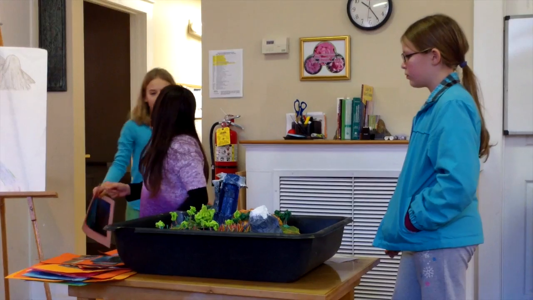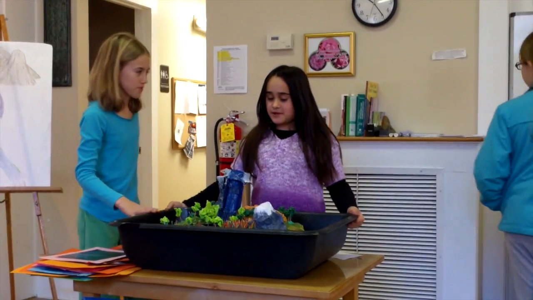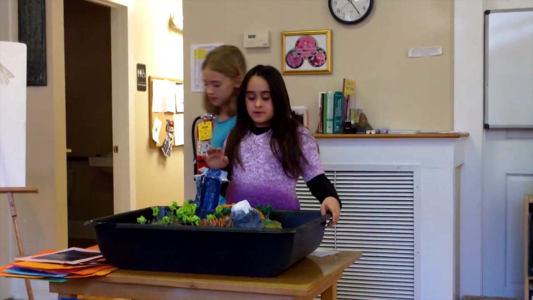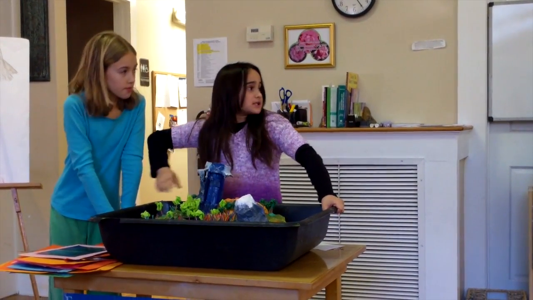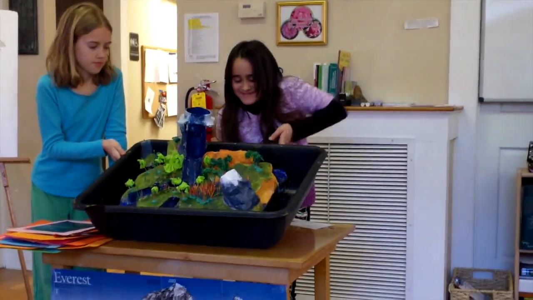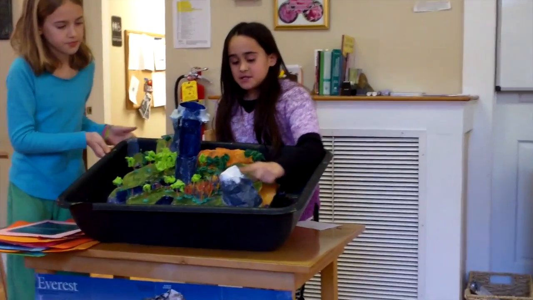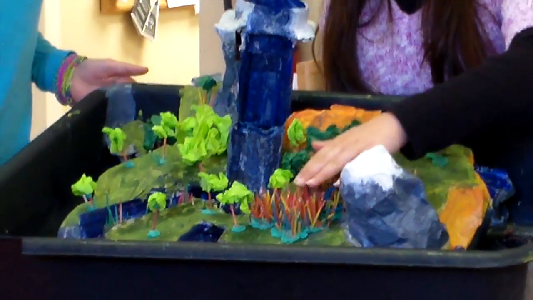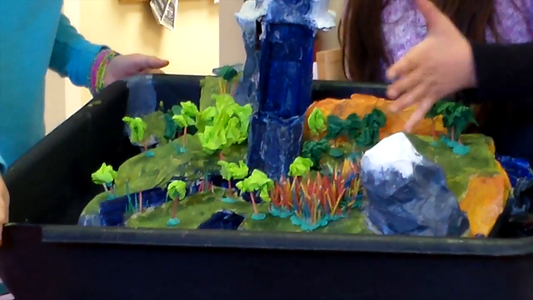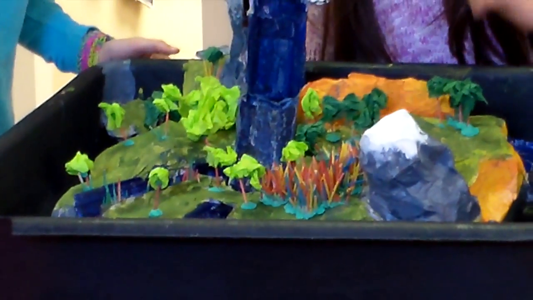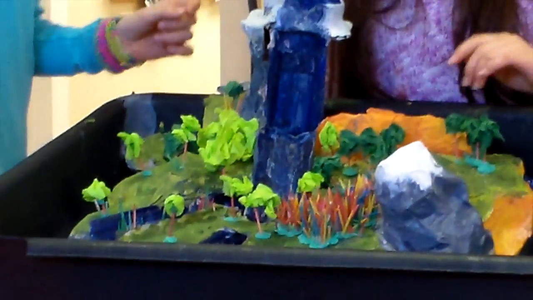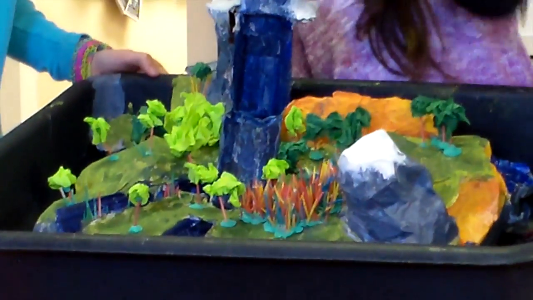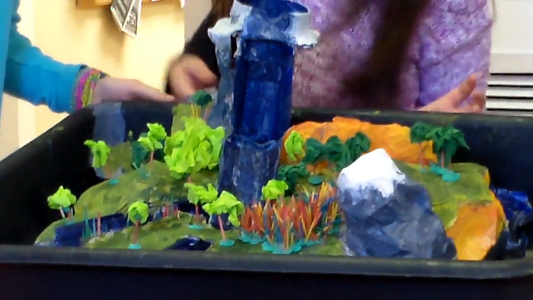Now we're going to do our diorama, and before we put the water down, we're going to explain what everything is. This is our mountain. We also have our plains, which are colored toothpicks. We have our trees on the island. We have forests, our hills. That's another mountain. The trees are toothpicks and tissue paper.